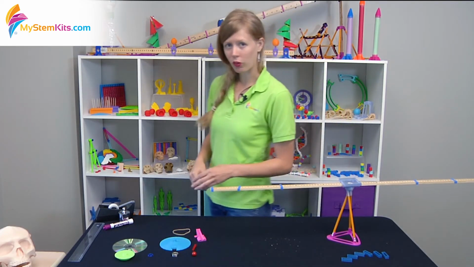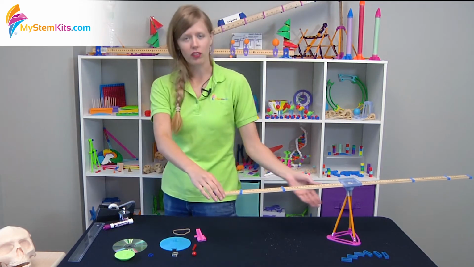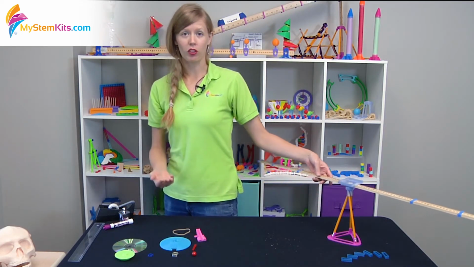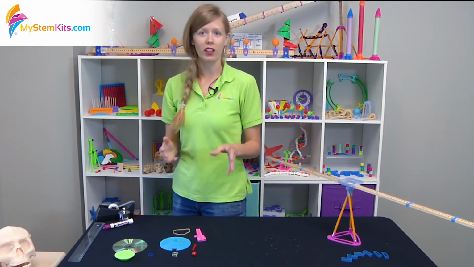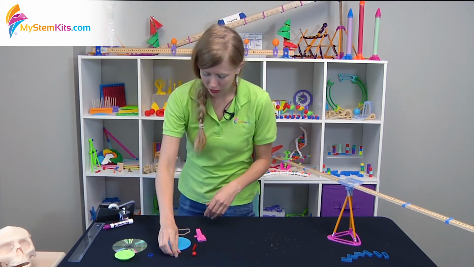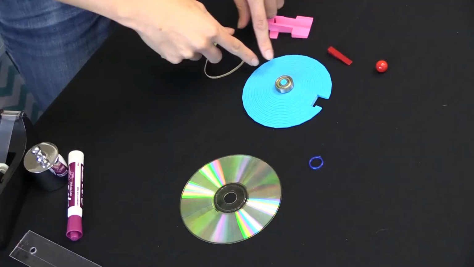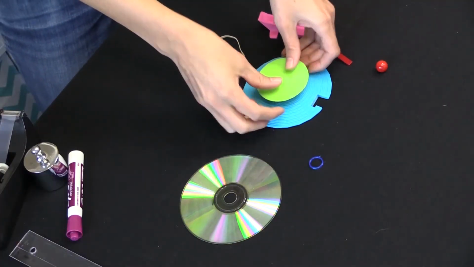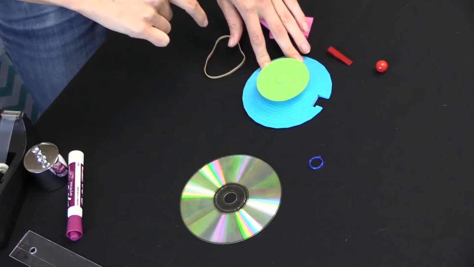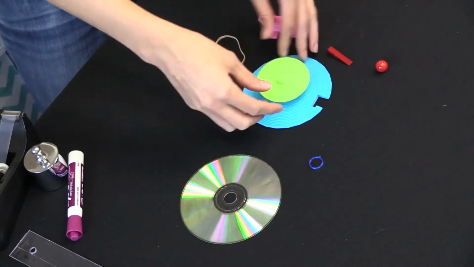The CD spinner Coriolis effect kit is a really great way to actually demonstrate the Coriolis effect right in your classroom. To assemble it, again, use a skateboard ball bearing and place it on to the CD base. Then take the CD rest and set it on top. And again, you have a free spinning device here.